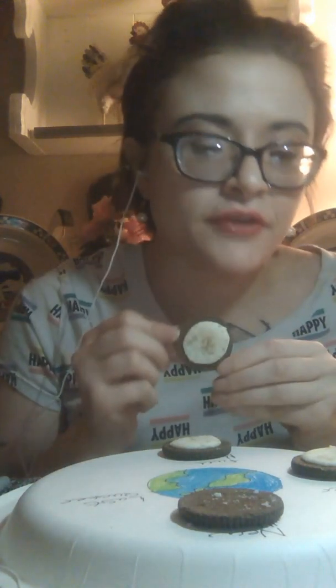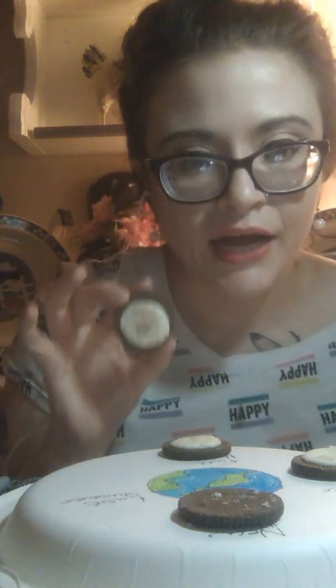We need another Oreo cookie. Twist. And the side with all the cream is our full moon. Another Oreo cookie. We're going to twist and pull this apart too. We're going to take the side with the cream and take half the cream off for our last quarter moon.